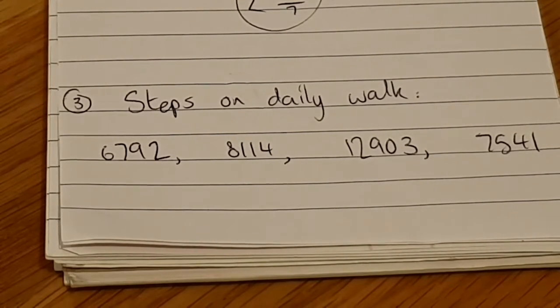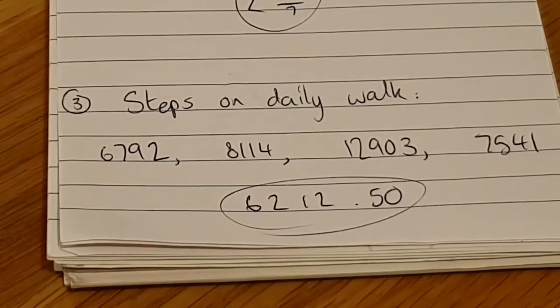And finally, the steps on the daily walk. Hopefully I'll be a fitter, leaner Mr. Riley when you see me next time. What was the mean? Well, the mean was 6,212.50, because there was a remainder of 2. 2 out of 4 is 2 quarters, same as half, that's 0.50, which I suppose is half a step. What's that? Is that a hop? I don't know. Let's call it a hop.